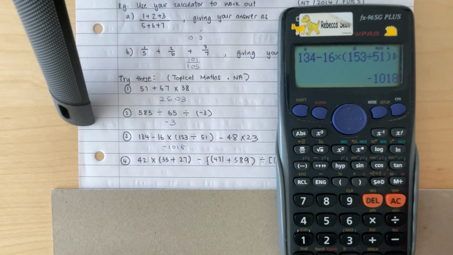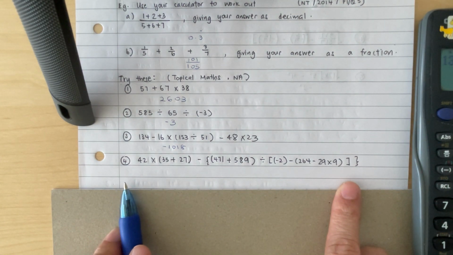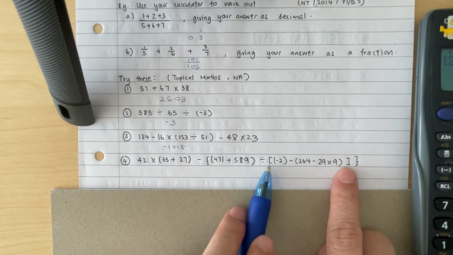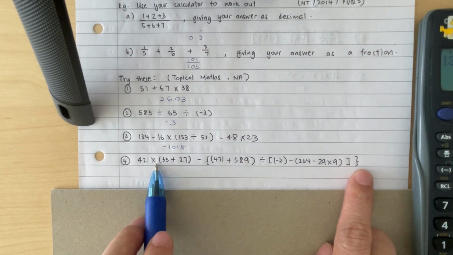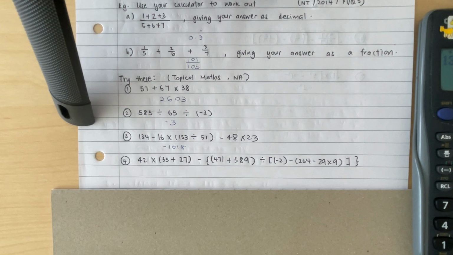1018. Now finally, let's take a look at a super long one. And you realize that there's not just one bracket, but 3, right? We have the normal bracket, we have the square bracket, and we also have the curly bracket. Okay, so how do we go about this?